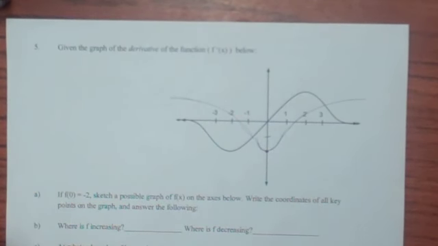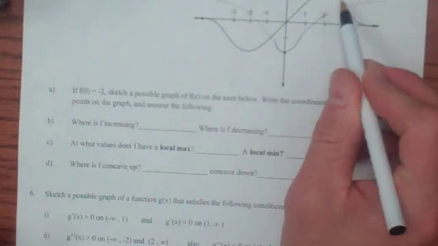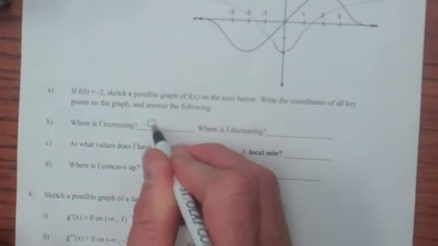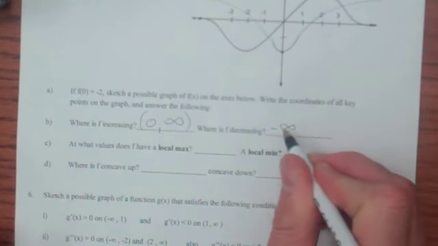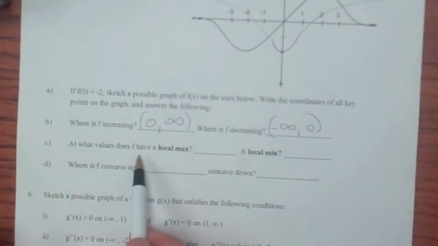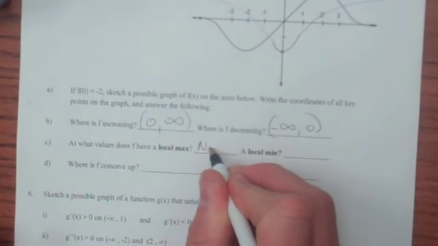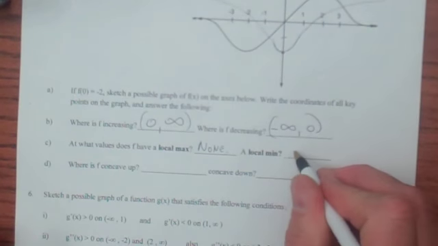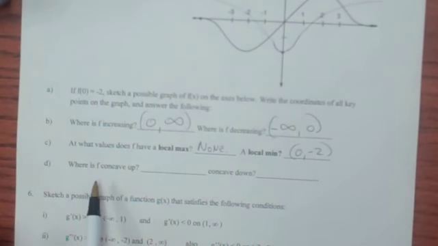All right. So it says then, where is the function increasing? Well, the function is going to be increasing anywhere the derivative is positive. So it's increasing from 0 to positive infinity. Where is the function decreasing? It's decreasing as it gets closer and closer to 0. So it's negative infinity to 0. At what values are there a local max or a local minimum on the function? There is only a local minimum, no local max, and it's at (0, -2). So we're given that.